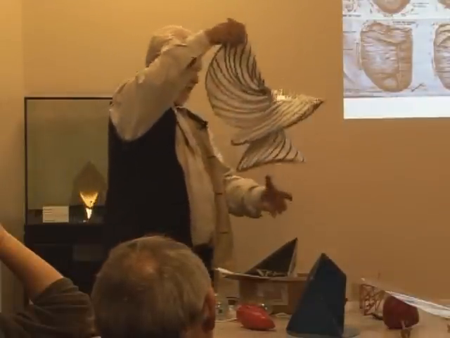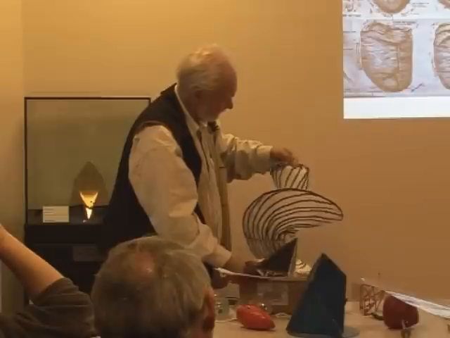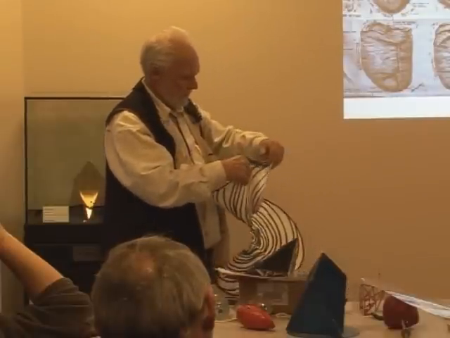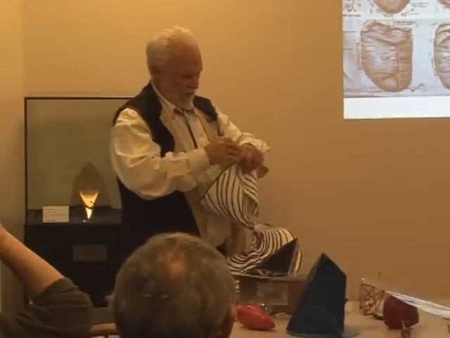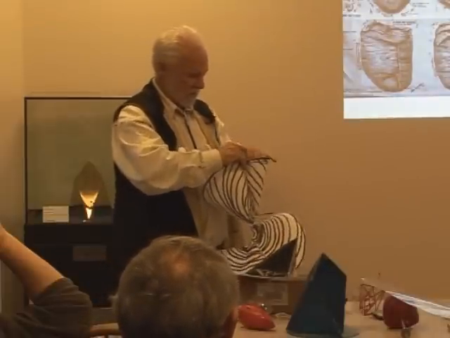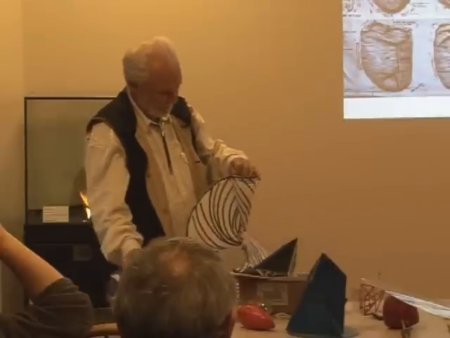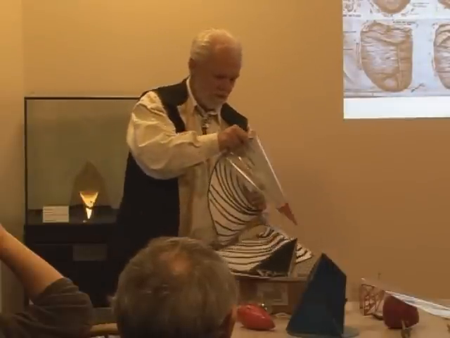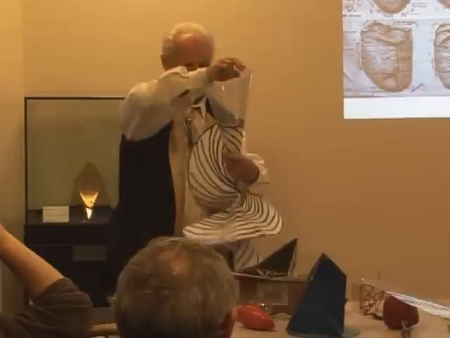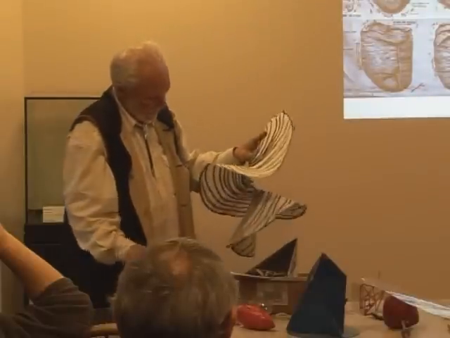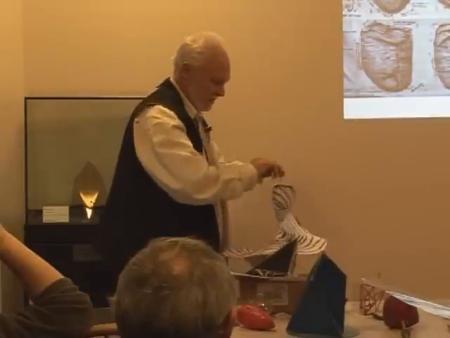Then I did the same thing on this end. I put this into a cone, making sure that it's 22.5 degrees, just like the other end. Put this in here. Make sure it's right. So then I said, okay, I'm going to roll this up.